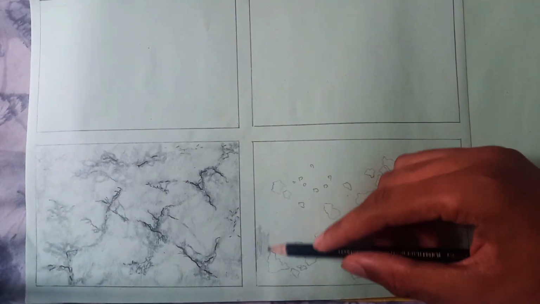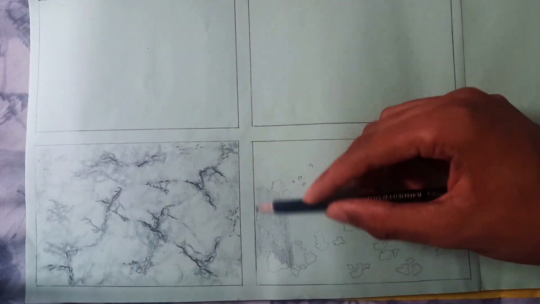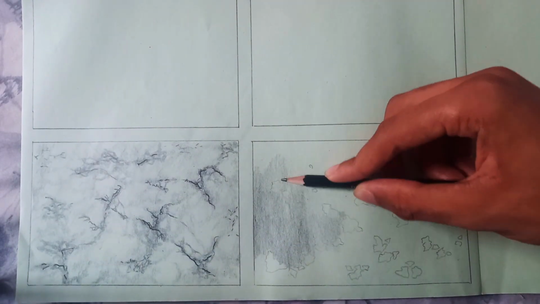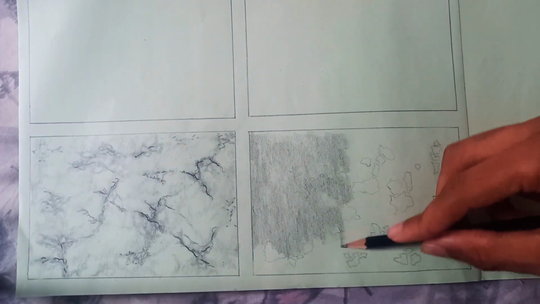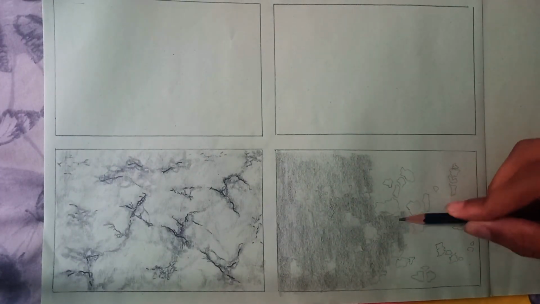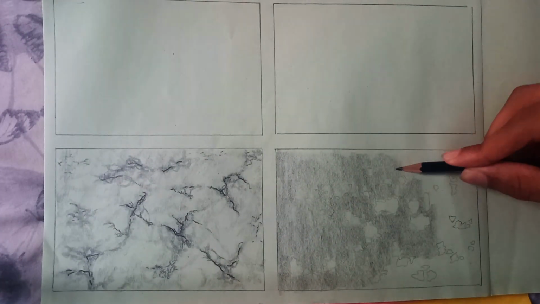Then using the side of our pencil, pressing down fairly lightly, we're going to shade in everything except for the circles. So we should just have little white specks throughout a sort of grey background. This is only a base, so this isn't the final result, but this is something to work on. You might also want to use a rubber just to rub out extra bits as well.